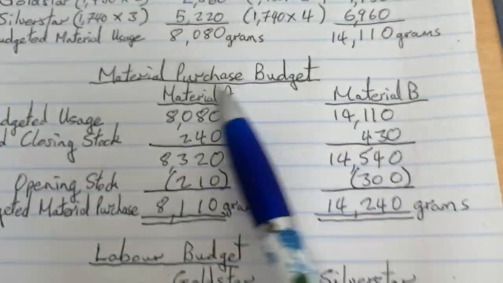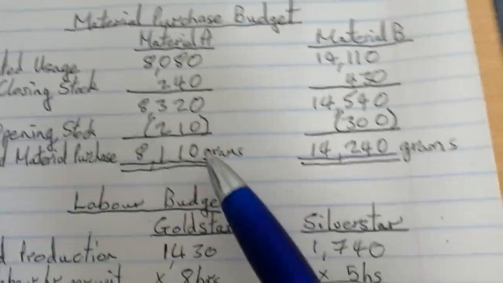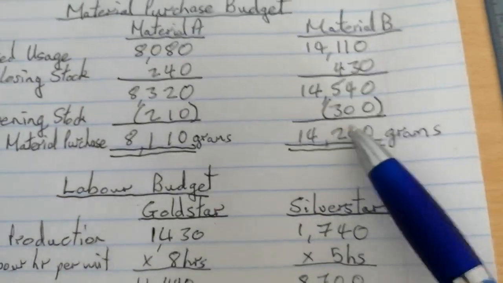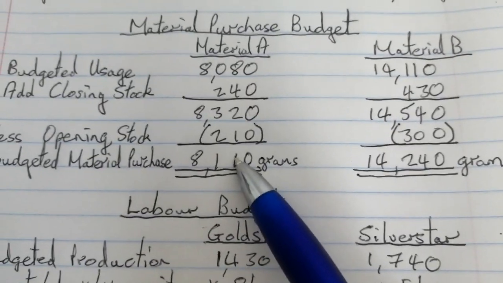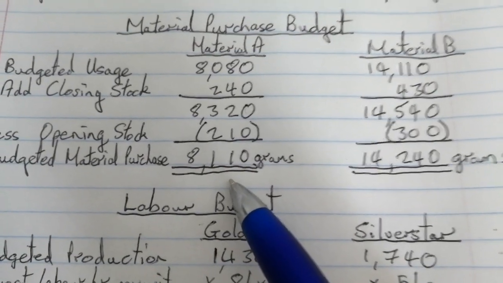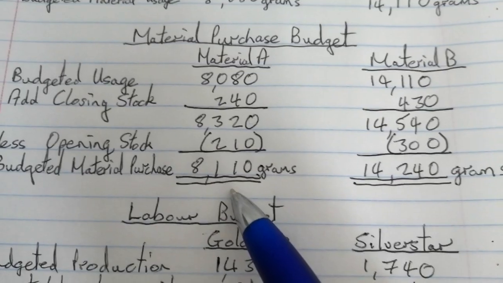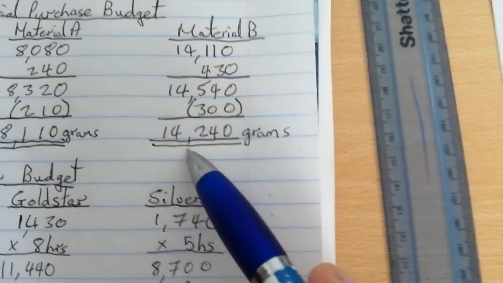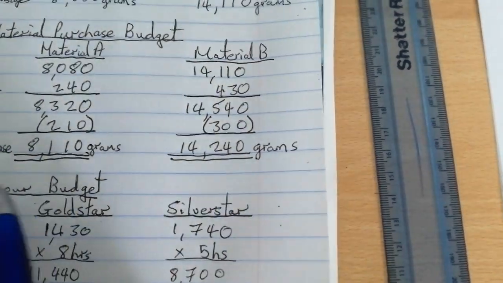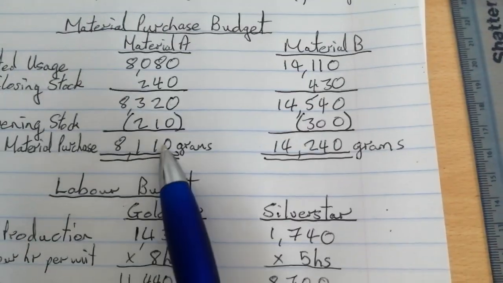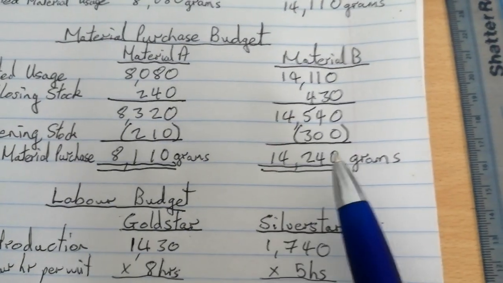So if it was in units and in euros, then there would be 2 extra lines after this final line here. The extra lines would be, you'd take the amount that you were going to purchase and multiply by a figure they would have to give you, like if it was €1 per gram, you'd multiply by 1, or if it was €6 per gram, you'd multiply by 6, and that would give you the total euro cost of your purchases, as opposed to the amount of material that you're going to purchase.